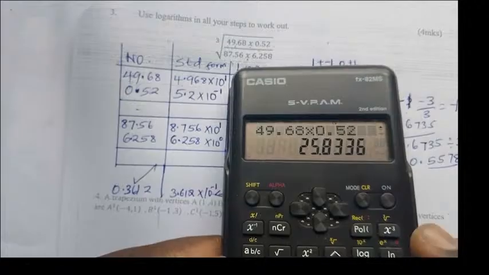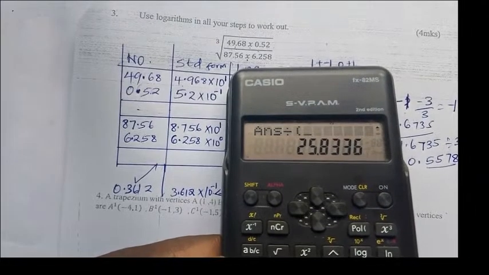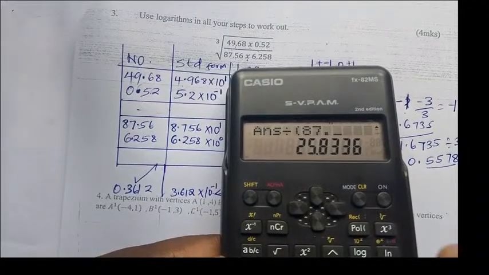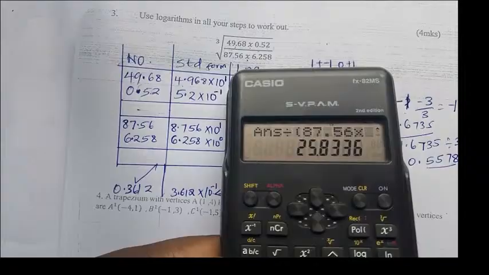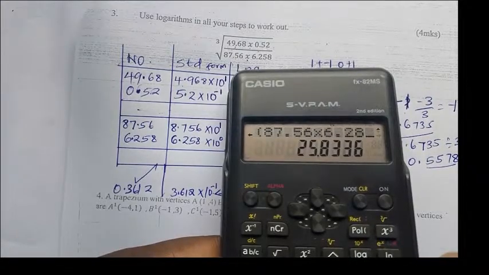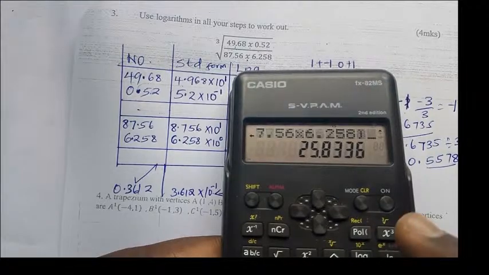Divide by open bracket, we are dividing by 8756 times 6.2558 times 0.258. You close the bracket, you get the answer.